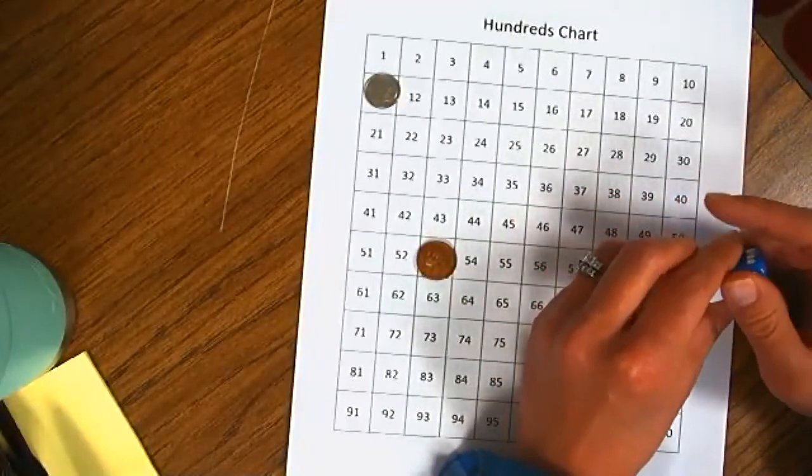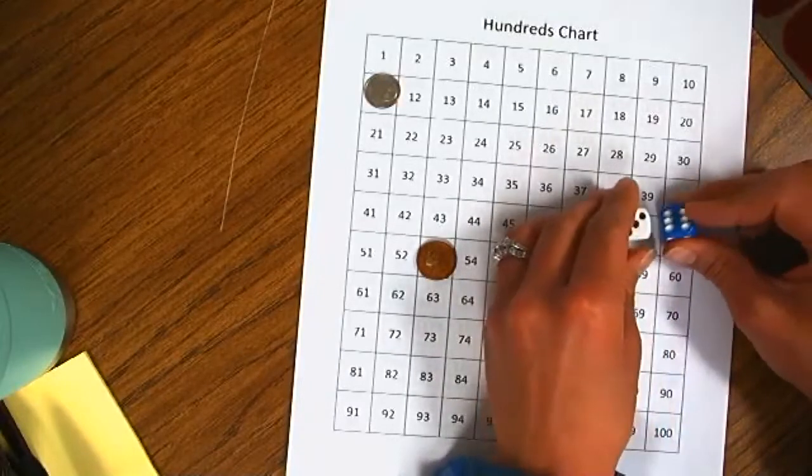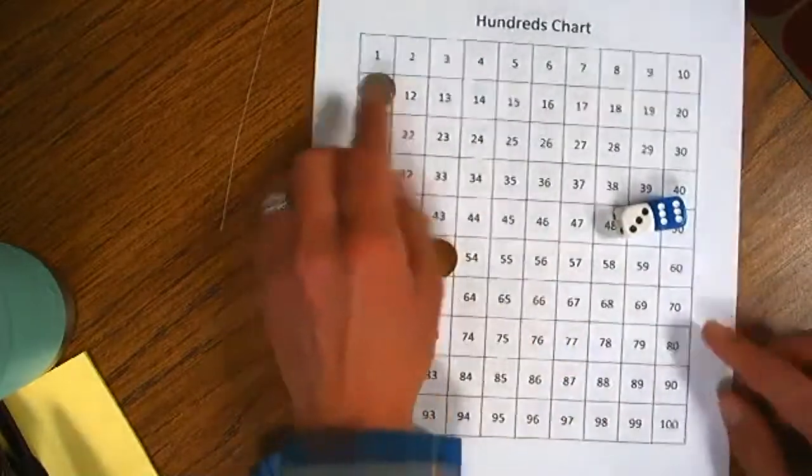Now, here's the other thing that you have to think about: is it worth it? If you don't roll a 1, so say I rolled a 6 and a 3, I could move that number of spaces.